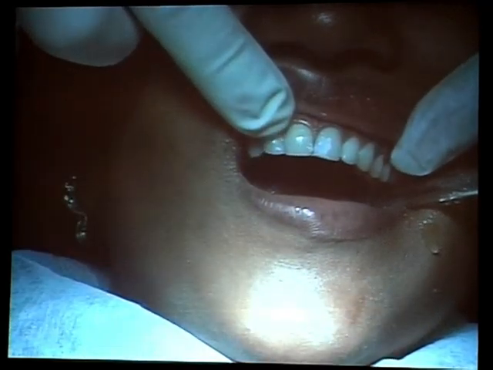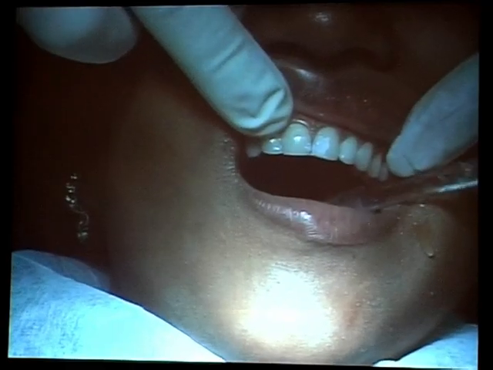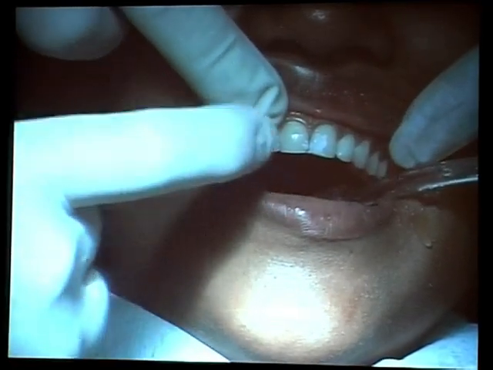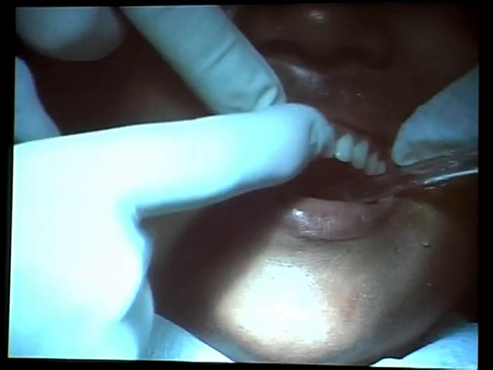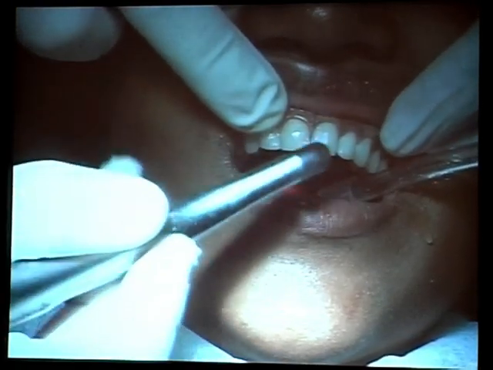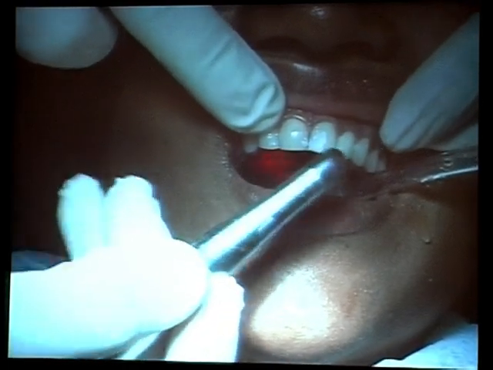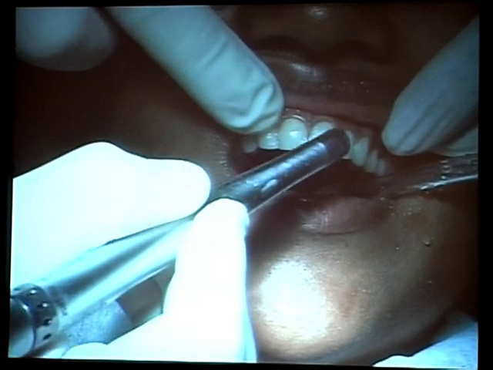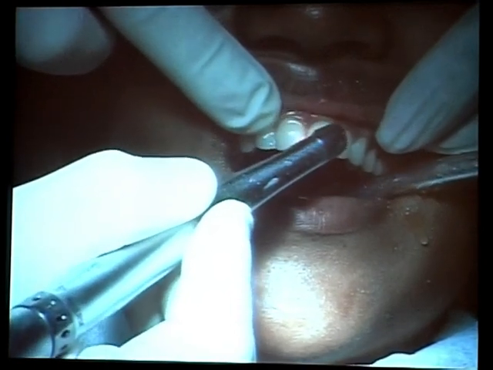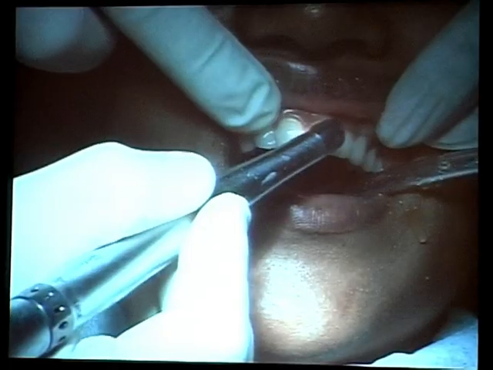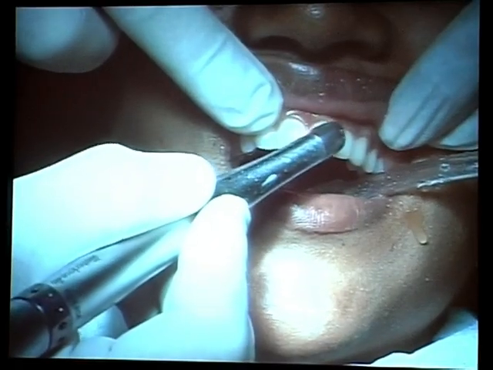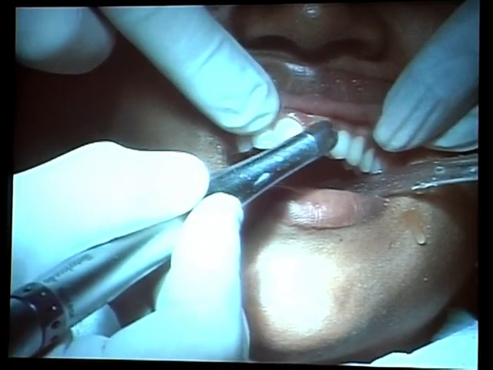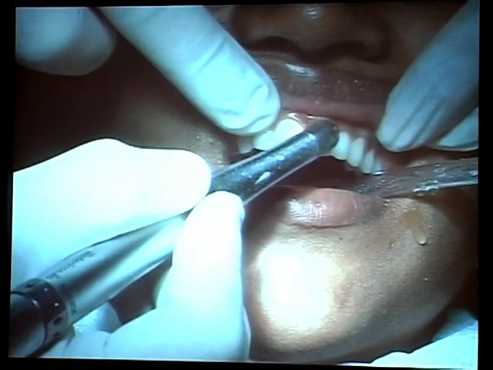Now you can already see the patterns from the lasing. It's whitish all over. But the advantage of using a laser is something called laser analgesia, which happens automatically.